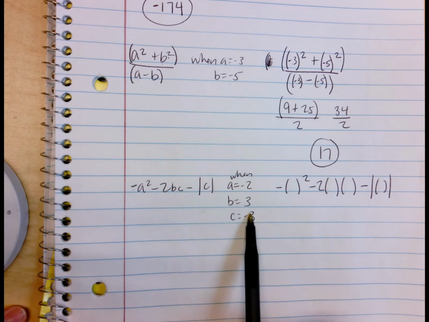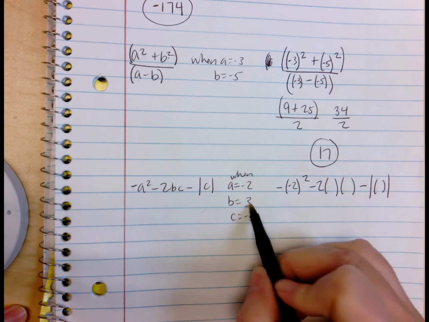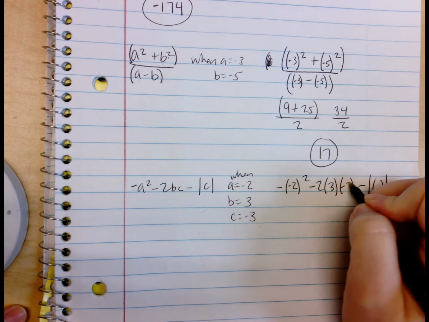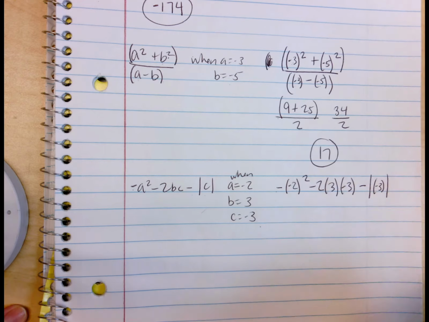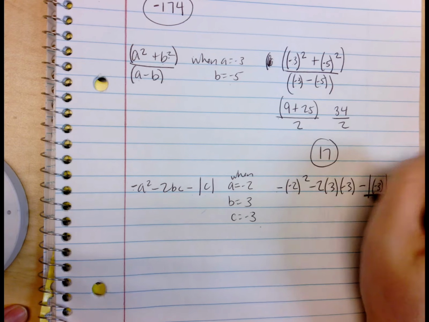Alright, so now we can start substituting. So for this a, I'm going to substitute -2. Then I have a b, so I'm going to substitute 3. Then I have a c, so I'm going to substitute -3. And then finally I have another c, so I'm going to put another -3. Okay, so absolute value is also considered grouping. So because of that, we need to take care of this first.